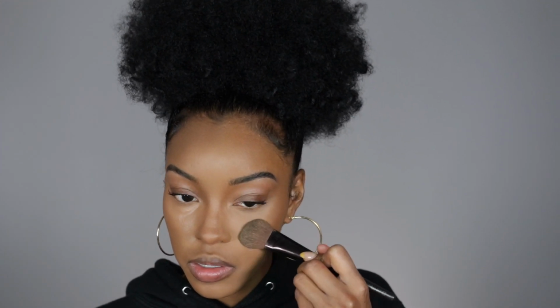So I have not set my face or anything. I'll set it real quick just so you can get a true idea of what your face looks like once it's fully done. Again, if you wet it, set it. So I set the highlighted portions of the face with a loose setting powder.